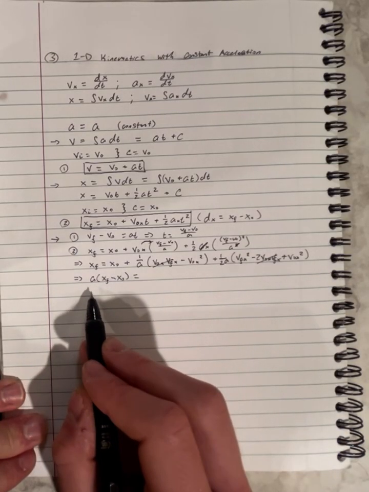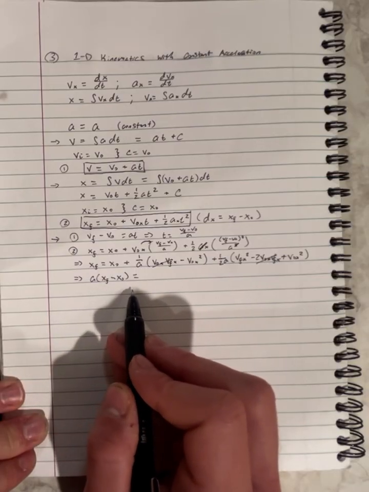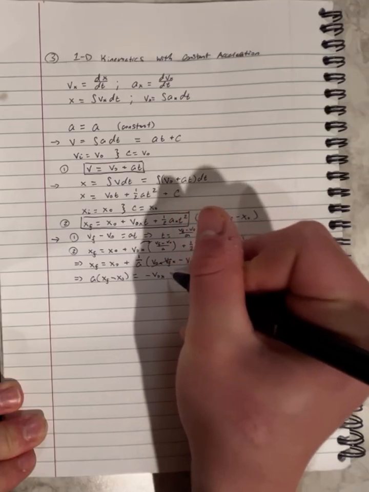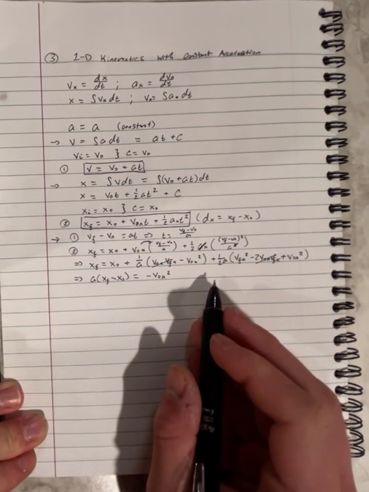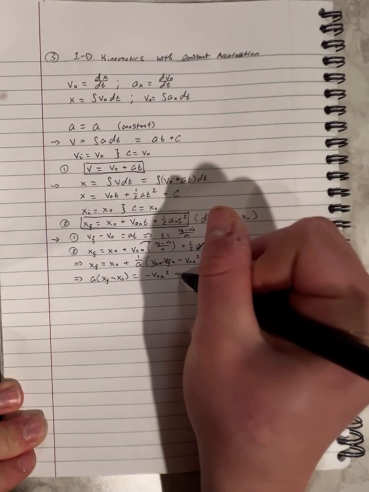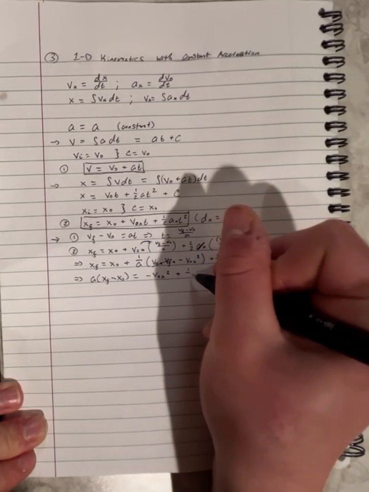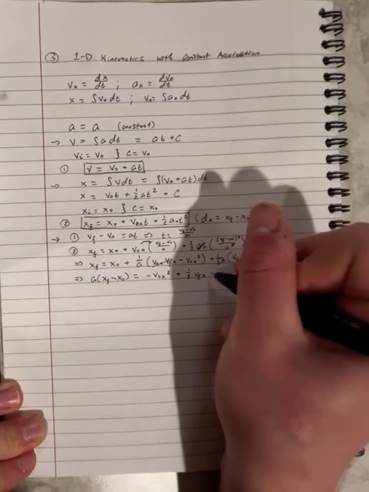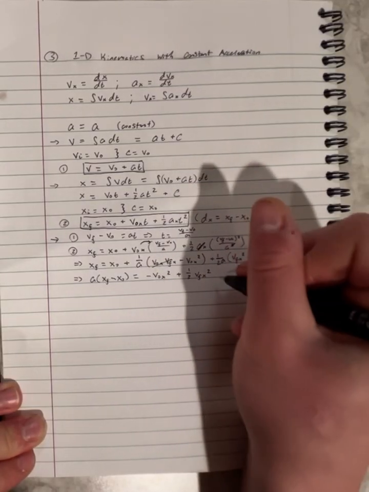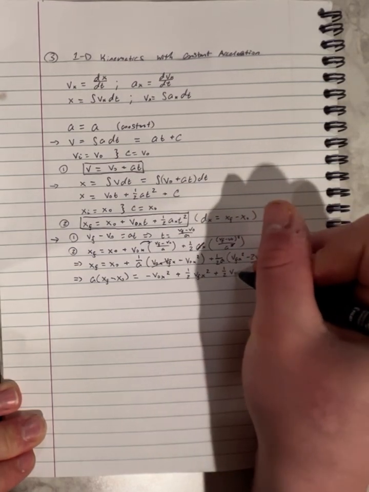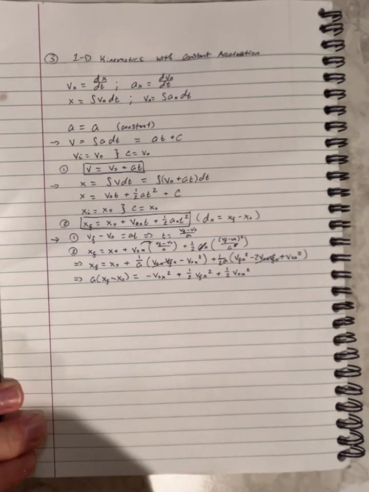So what I'm left with is a times xf minus x naught is equal to negative V naught x squared plus 1/2 Vfx squared plus 1/2 V naught x squared. Okay.